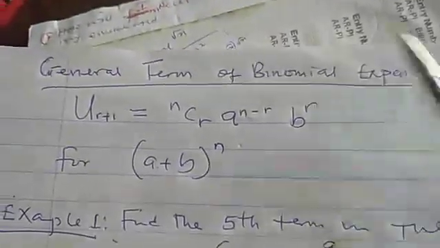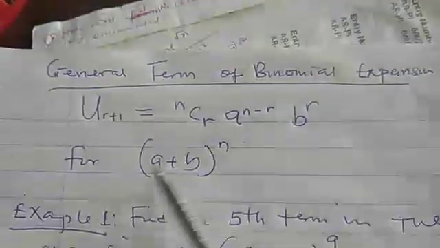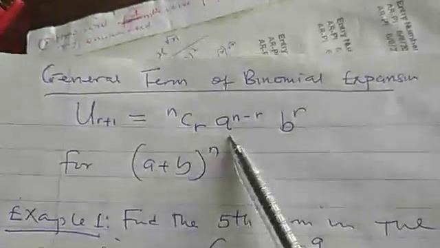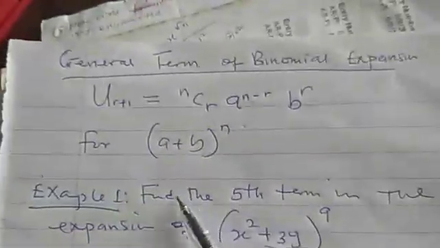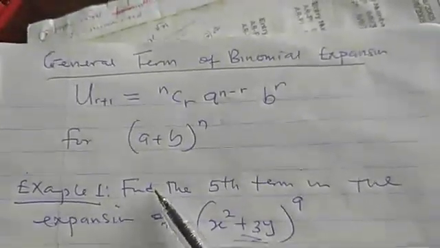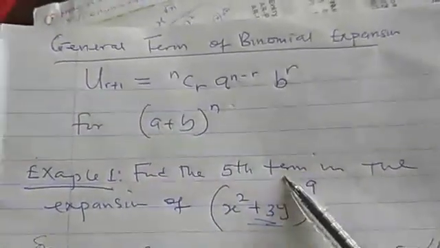General term of binomial expansion. So this is the formula for finding the general term of binomial expansion, that is when we are given an expansion of this form, a plus b raised to power n. Now what are we using this formula for? We use it to find a certain term of an expansion. For instance, here we have to find the fifth term in the expansion of this.